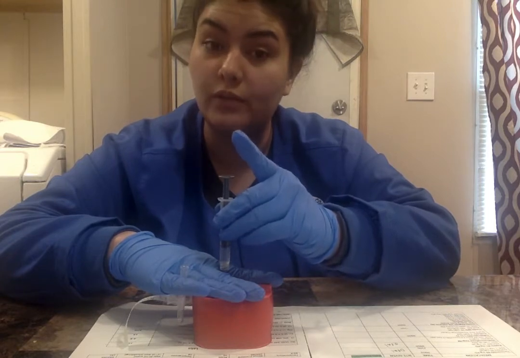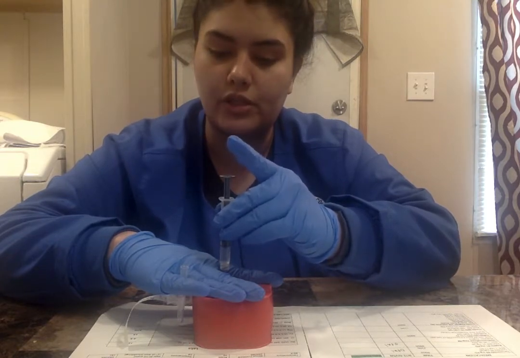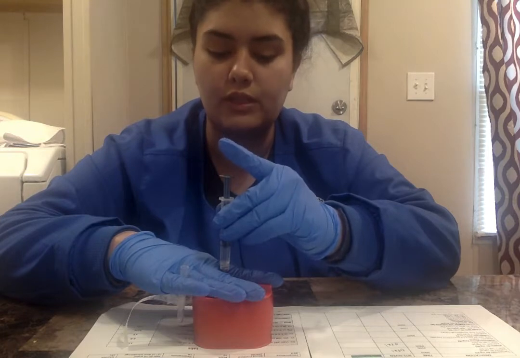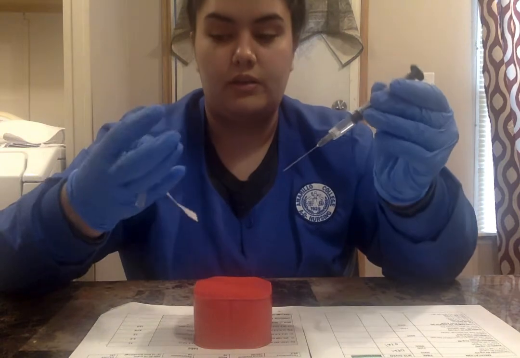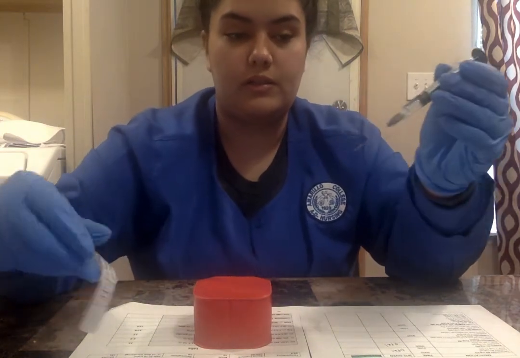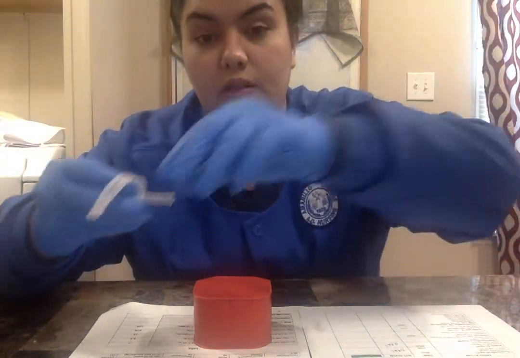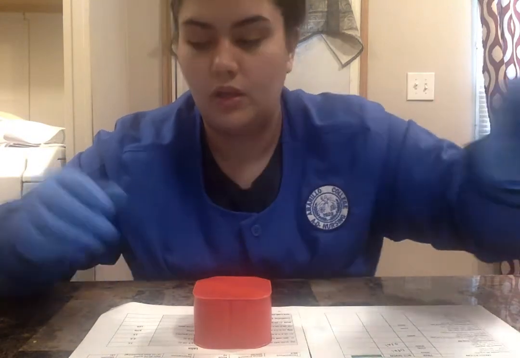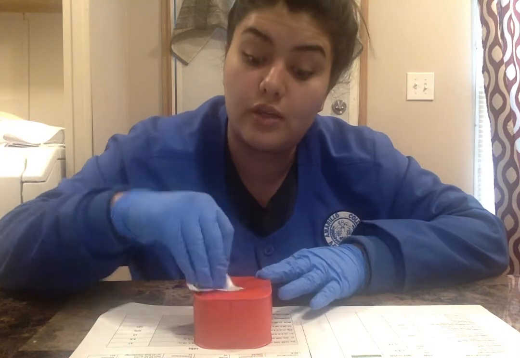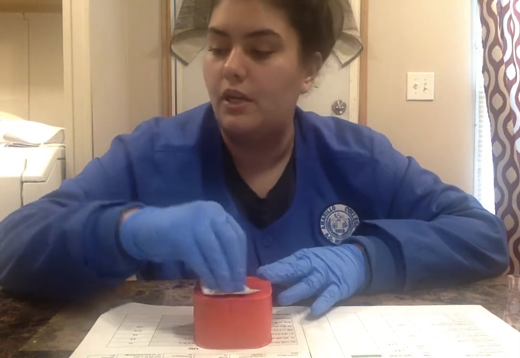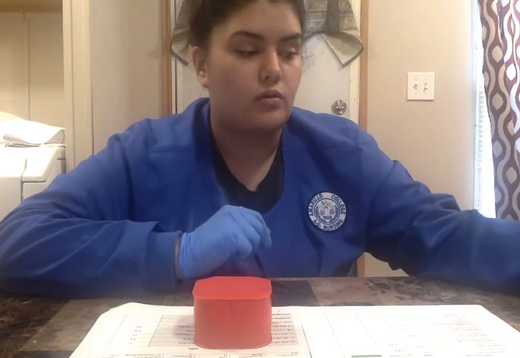Always make sure to aspirate with intramuscular injections. Since there's no blood, I'm going to inject my medication. Okay, that is going into the sharps, and this goes in the sharps too. Now I'm going to massage this medication, because you can massage this medication, and throw away my alcohol swab.